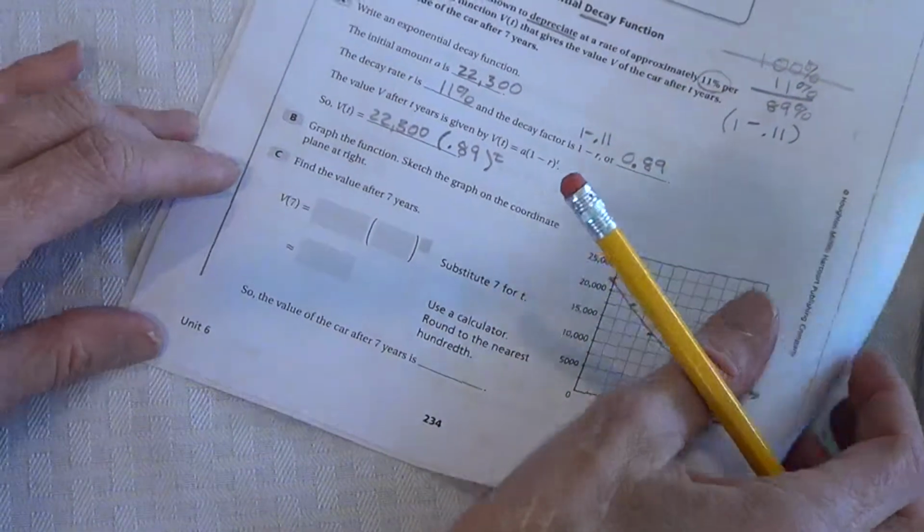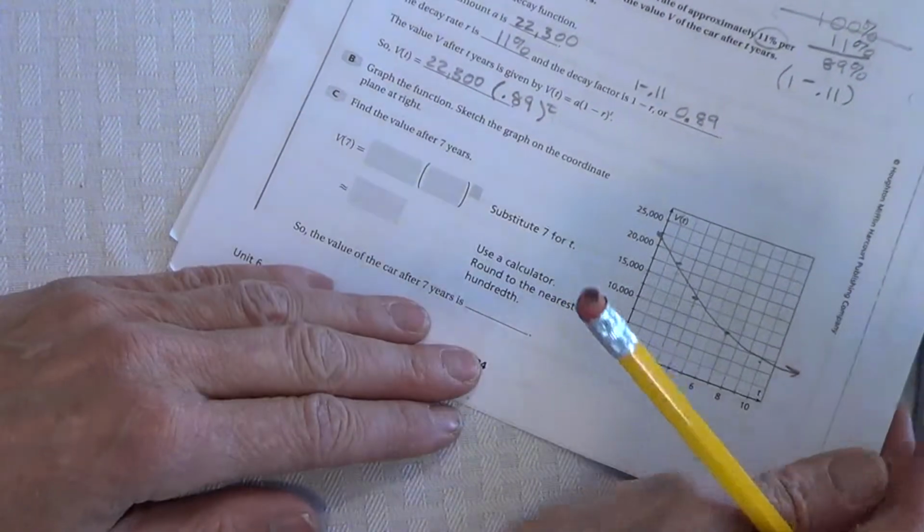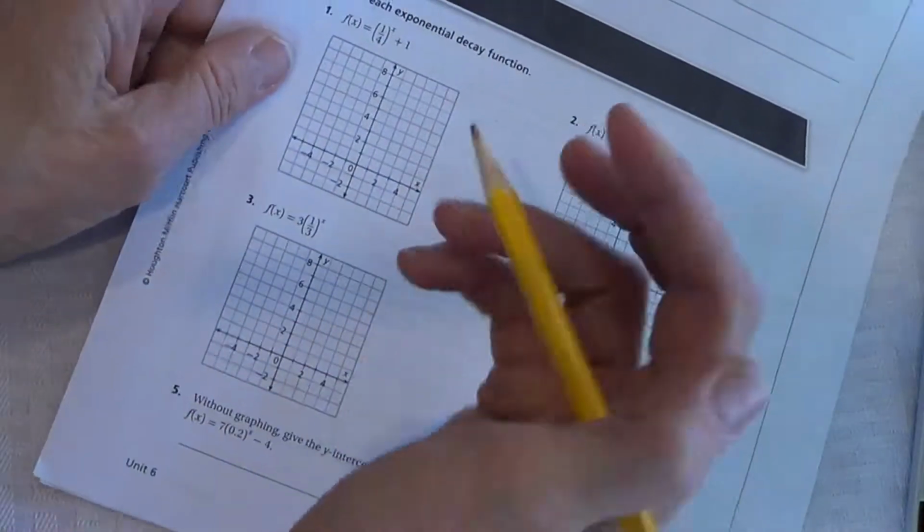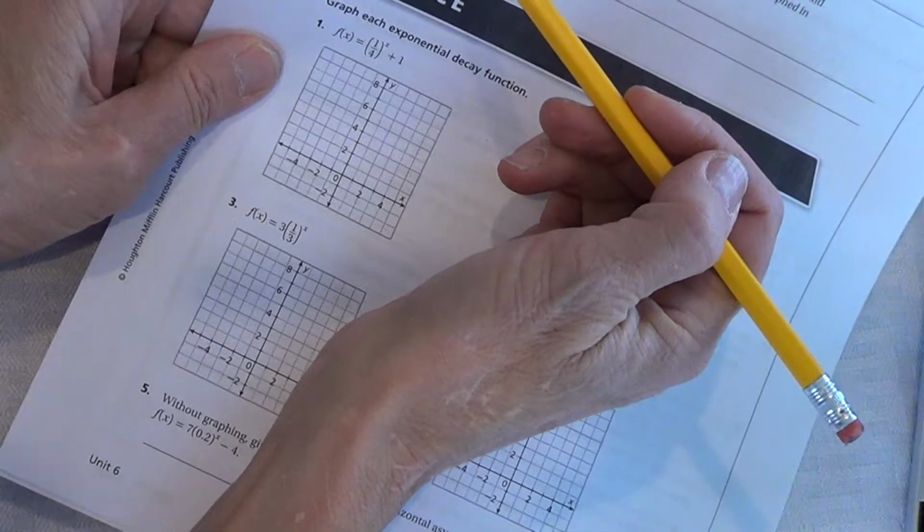Okay, so you should be able to fill this stuff in. If you have problems with that, let me know. Tomorrow you'll get into class, we'll answer a few reflections on that problem, and then we'll do the practice.